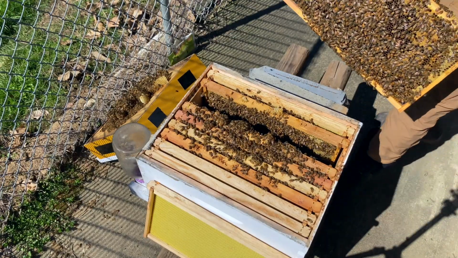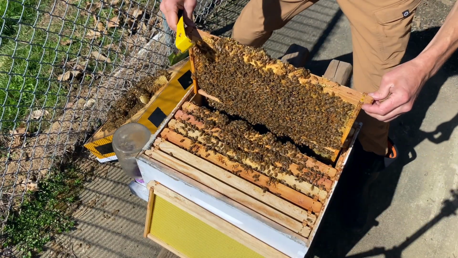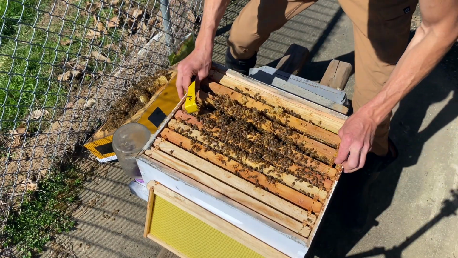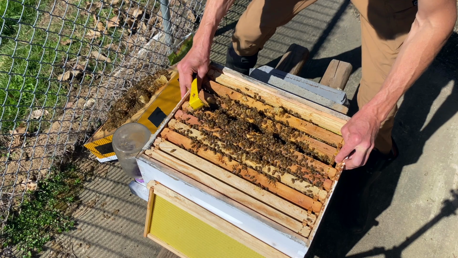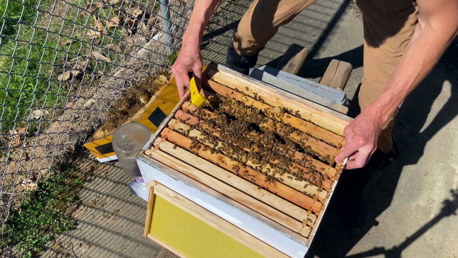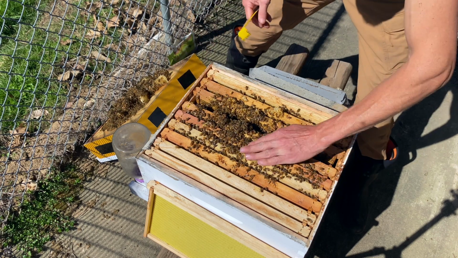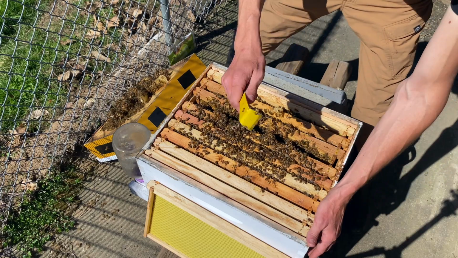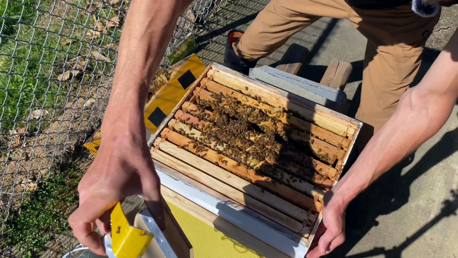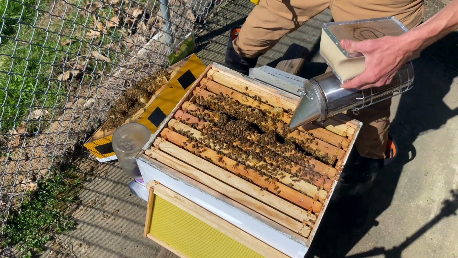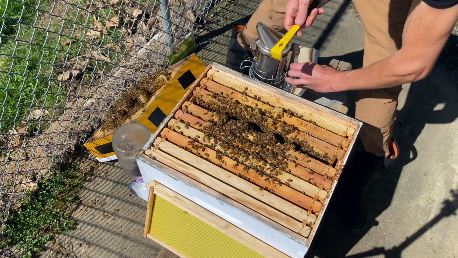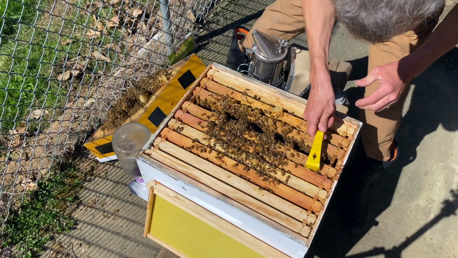Always a frame we want to be aware of when we are doing our inspections. I'm going to put her there, slide her over so she doesn't get harmed. Now I know that the rest of these frames don't have the queen, so I can work those accordingly. I'm still gentle, but I feel like when I know where the queen is, I can just not worry so much.